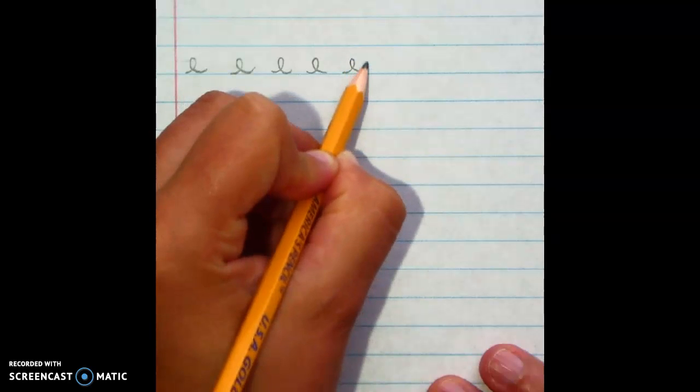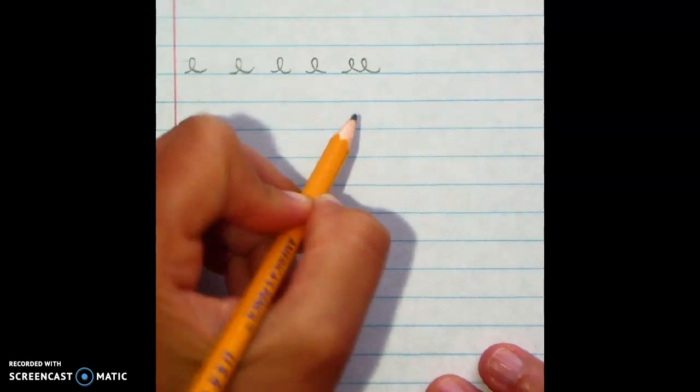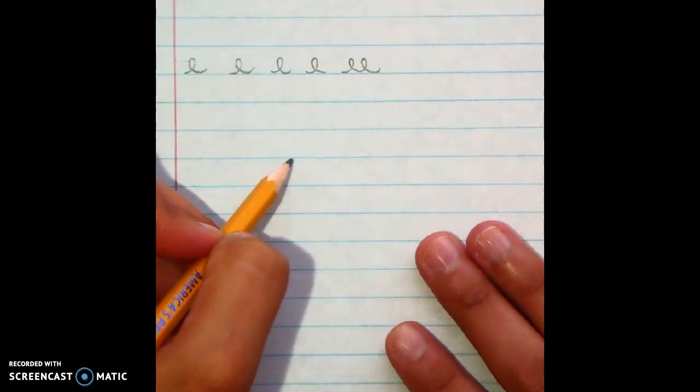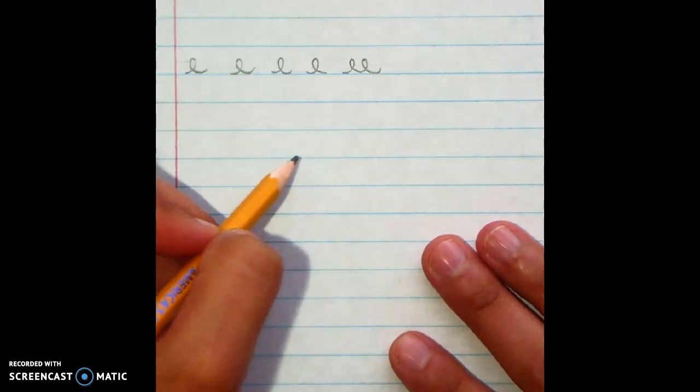There are two of them. Remember, do not pick up your pencil and have both hands actively engaged holding your paper.